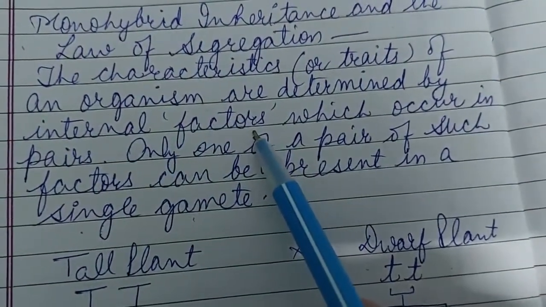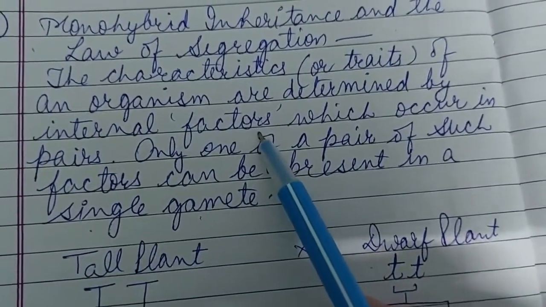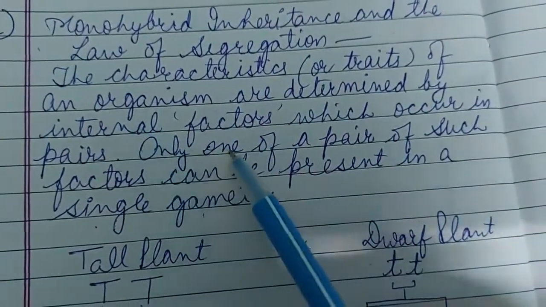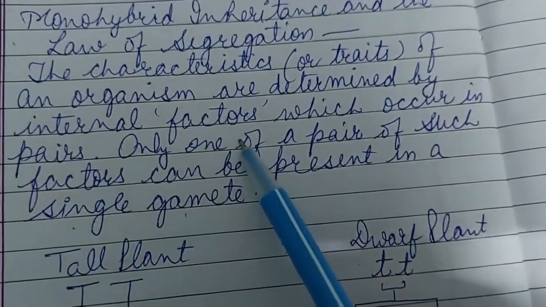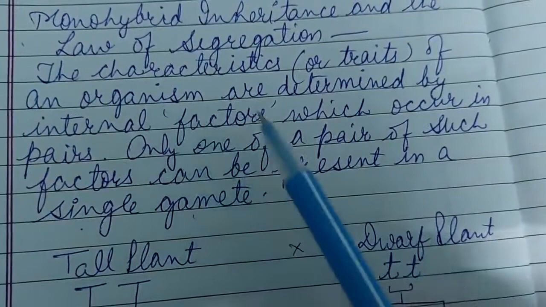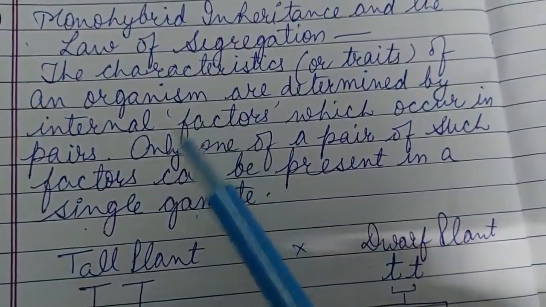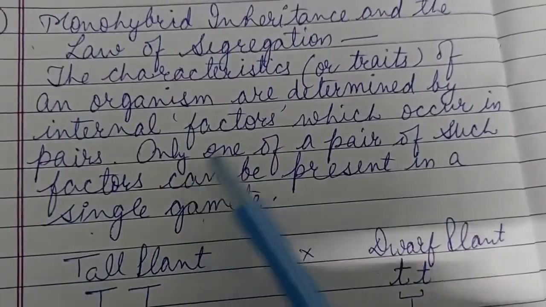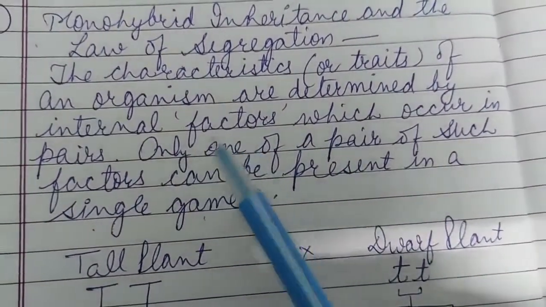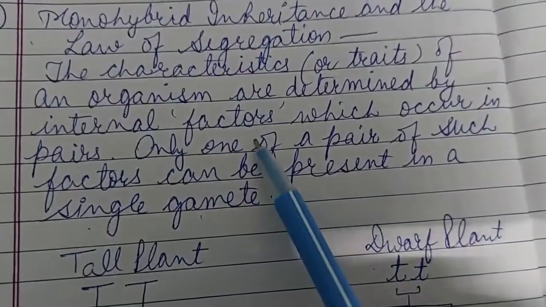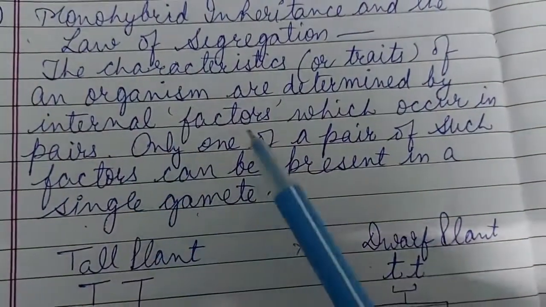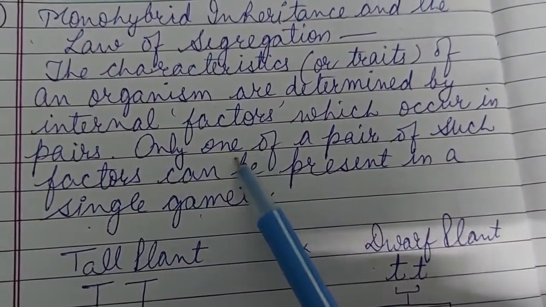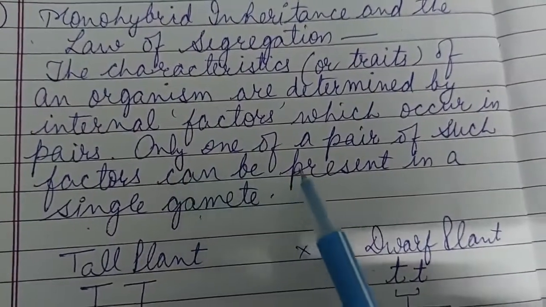Mendel called them factors and we now call them genes. So all the characters in an organism are determined by our genes, which occur in pairs. We have already discussed that all genes occur in pairs.